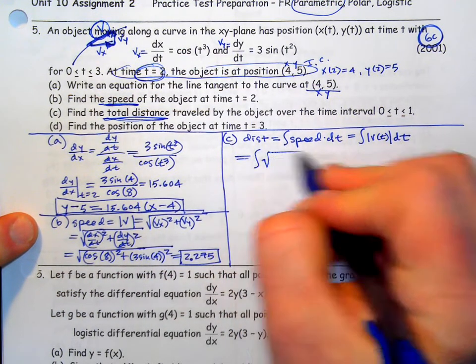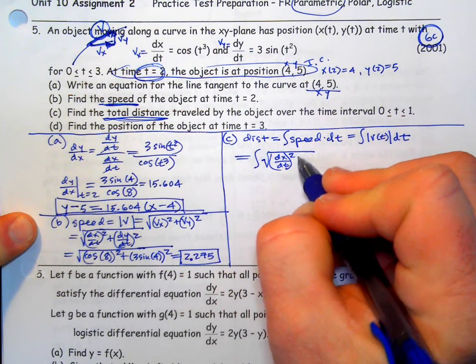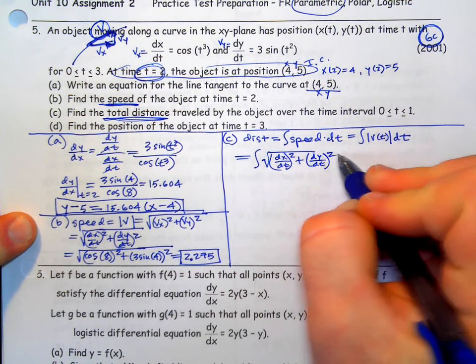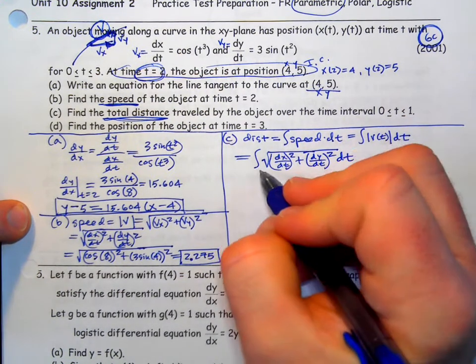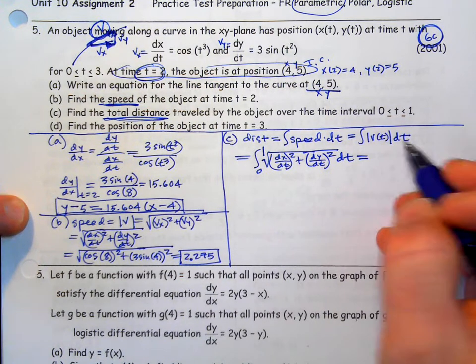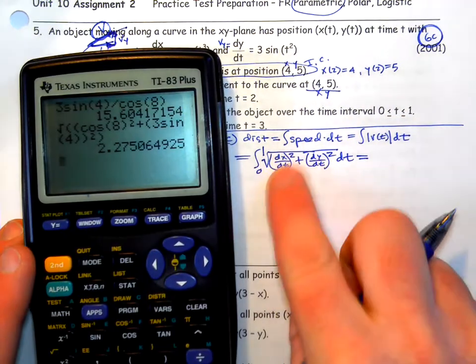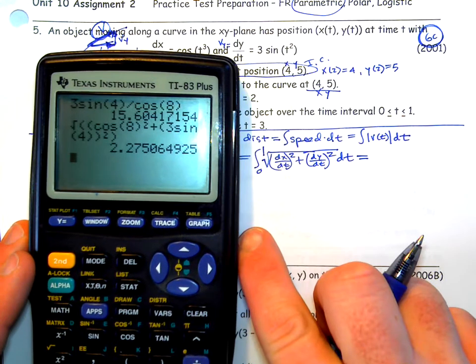It's the square root of (dx/dt) squared plus (dy/dt) squared, dt. We're integrating with respect to time. We're going from 0 to 1. And so I'm going to use my calculator. This is where those equations will come in. Now, we don't plug 0, 1 into these. The square root doesn't undo the squares because you can't break up square roots like that.